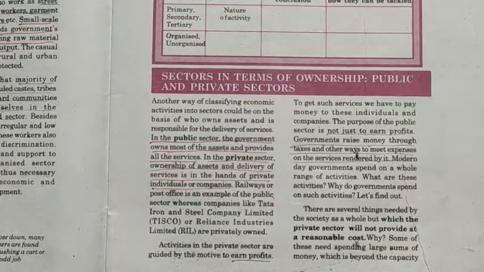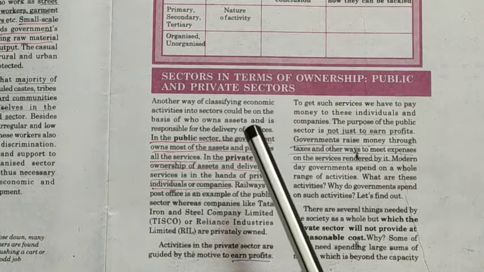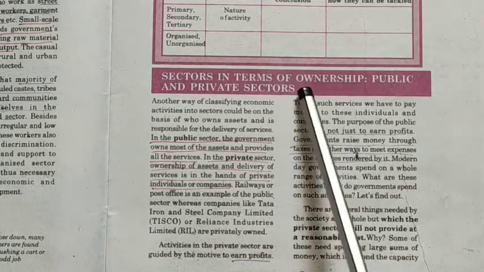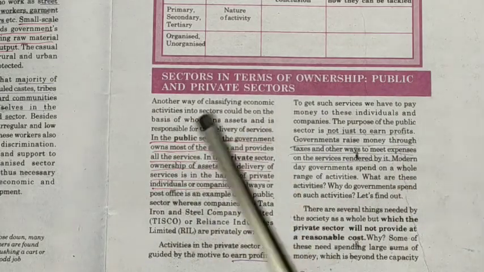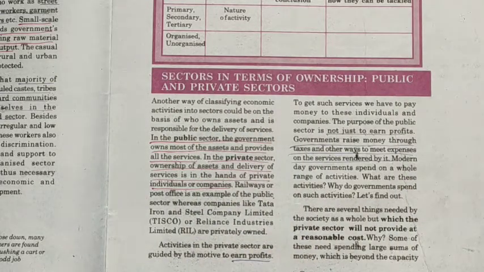Now, in our last section of the lesson, let us look into the sectors in terms of ownership, which is divided into public and private sectors. It is mainly based on the owning of assets. Now, what is an asset? It is a thing or item of property which is useful or has value that is owned by a person or company. It can either be owned by the public or private sector.